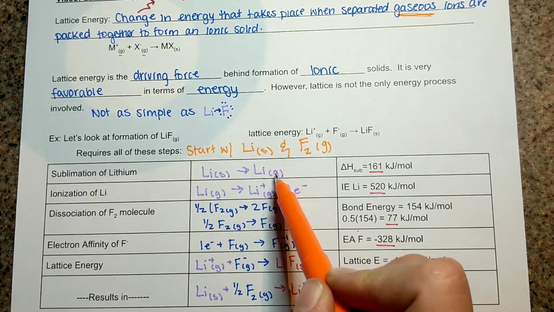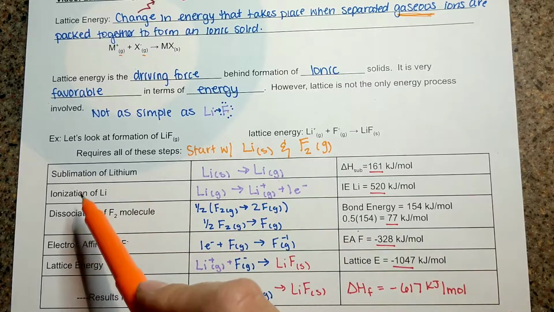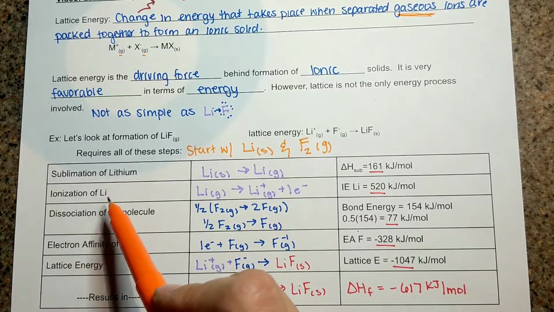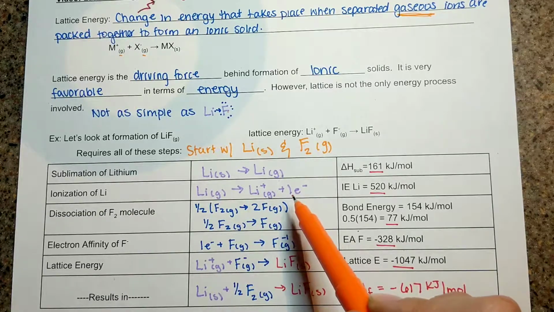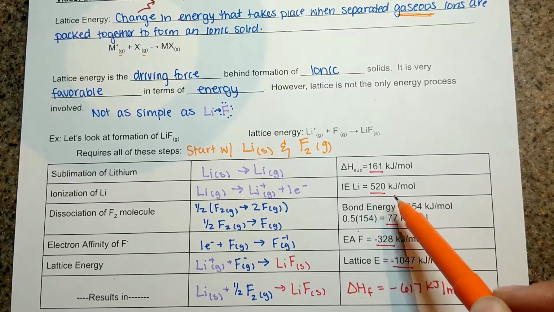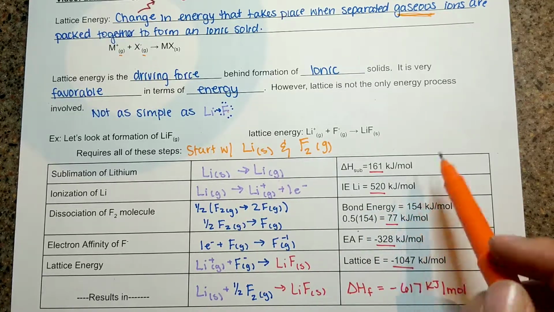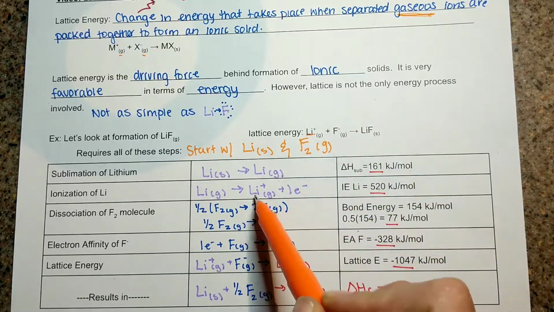Then, from having my lithium gas, I then have to ionize my lithium, so turn it into an ion. So I look up the ionization energy, my first one of lithium, making it go from lithium to lithium plus 1, and I give off my electron. And to do that requires 520 kilojoules per mole. Okay, so now I've got my lithium the way I want it as the ion.